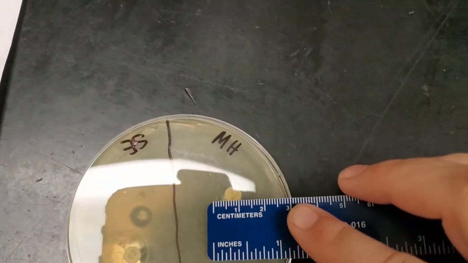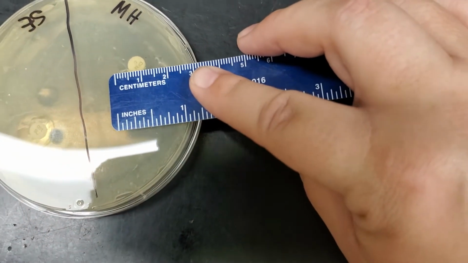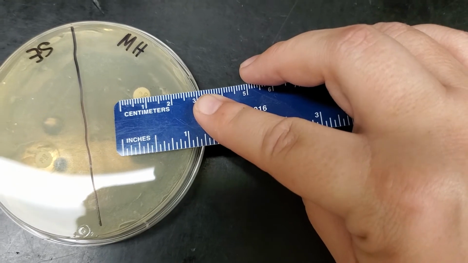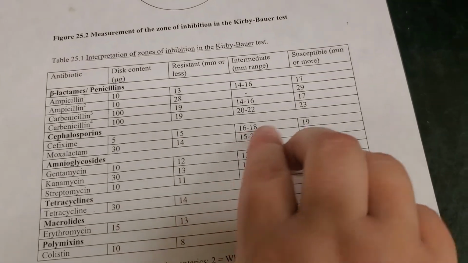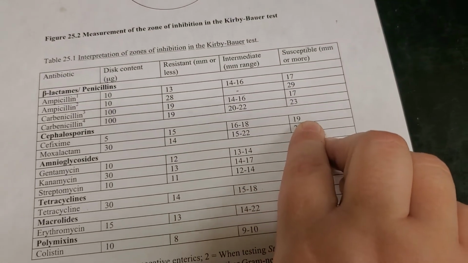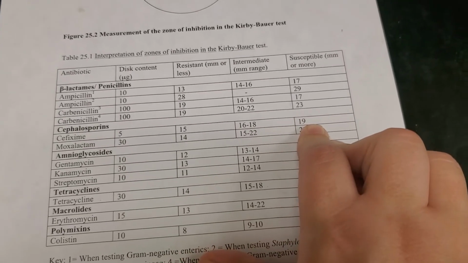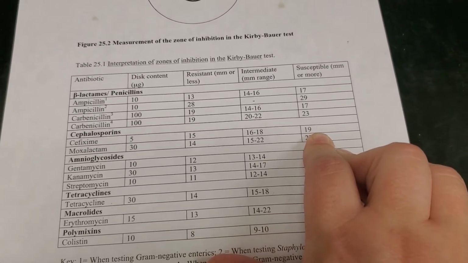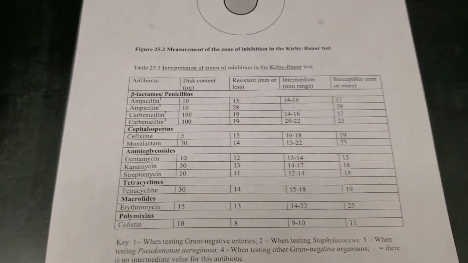And finally, for cefiximine, I'm going to call this 21 millimeters, 2.1 centimeters. So for cefiximine, it is also susceptible to cefiximine. So Staphylococcus epidermidis is susceptible to both cefiximine and carbacillin.